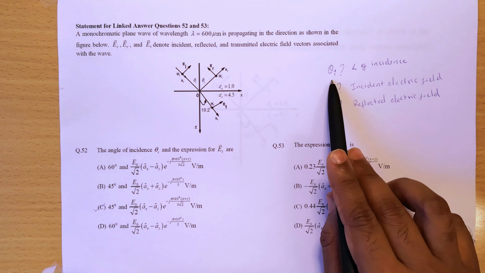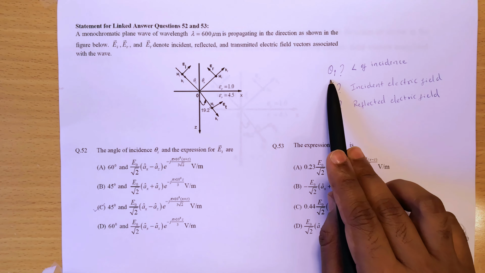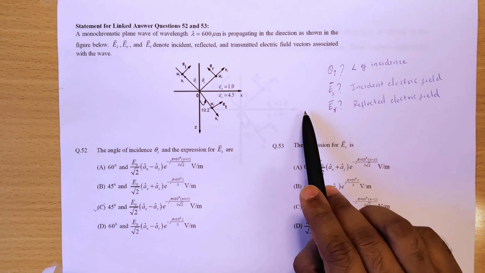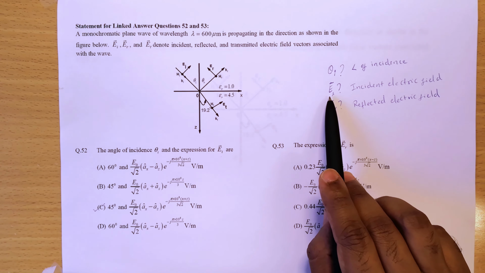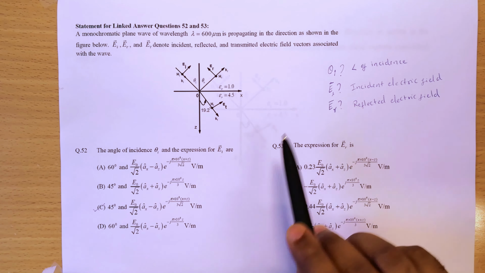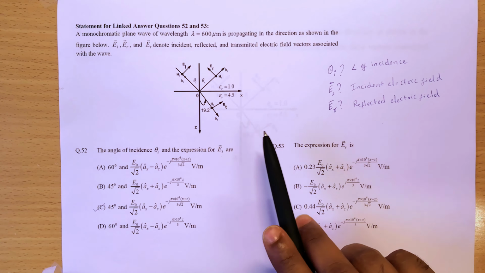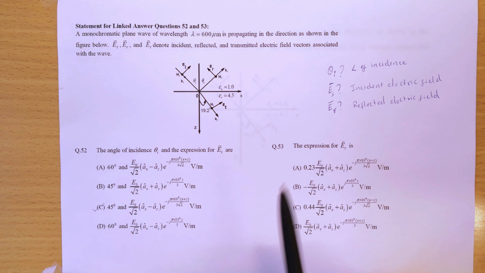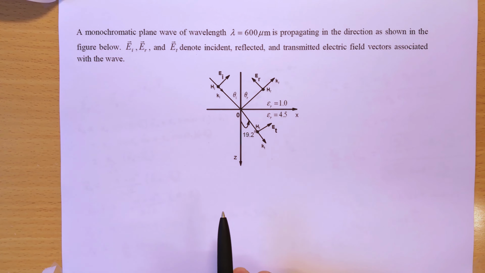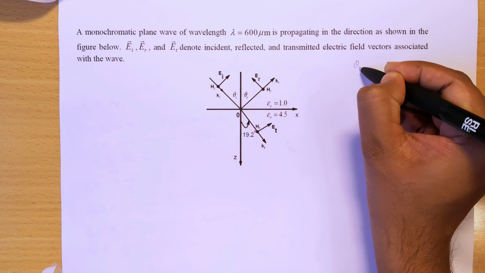So the first one is the angle of incidence, which is theta I. The second one is the expression for the incident electric field, and the expression for the reflected electric field. So let's dive into the solution. The first thing we have to do here is to find theta I. So what is theta I in this question?